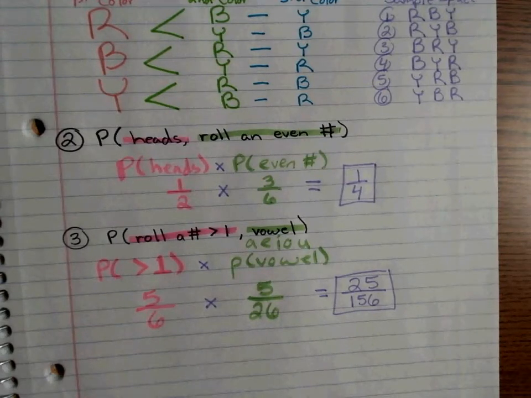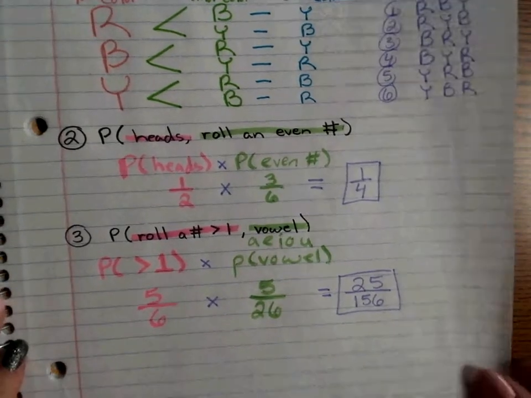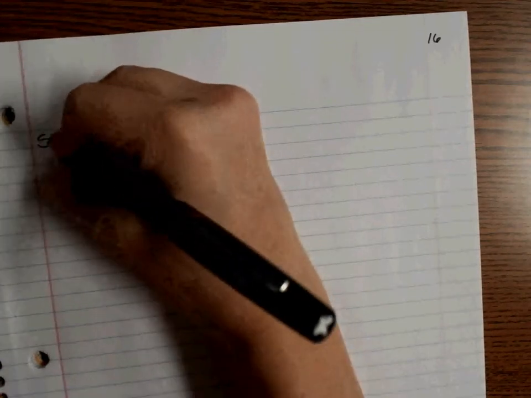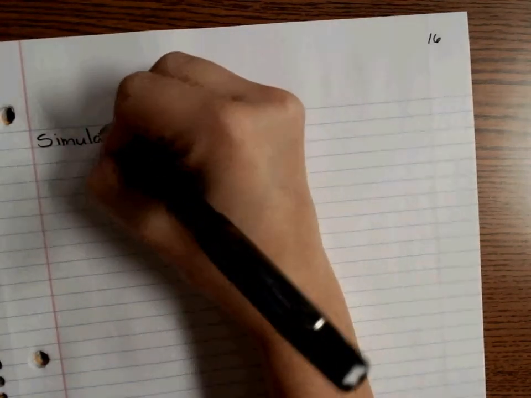All right. Let's go ahead, flip on over to page 16. We're going to talk about simulations. So when we talk about a simulation, sometimes in life there are events that happen that are probability events, and we use probability activities to simulate those real life situations.